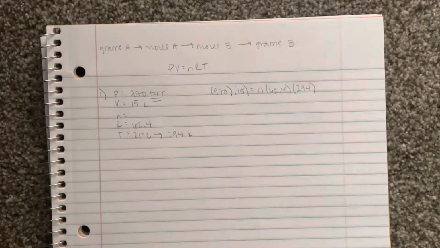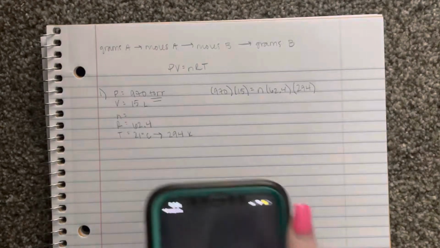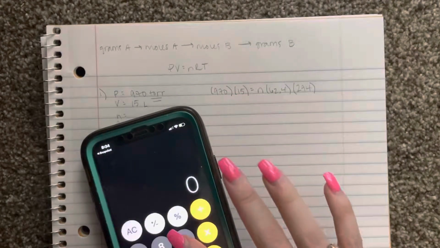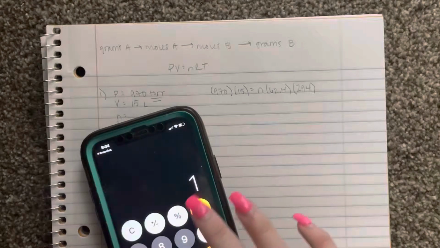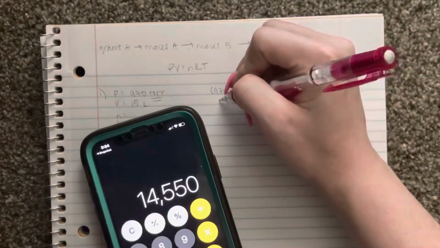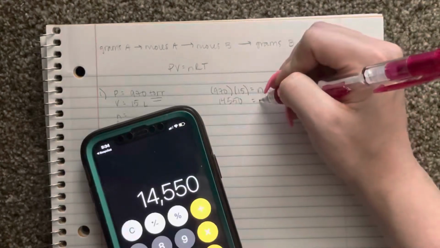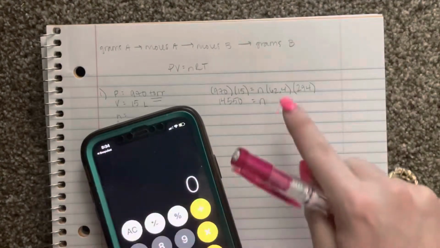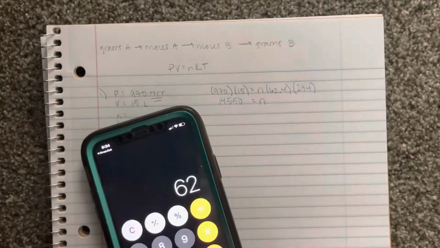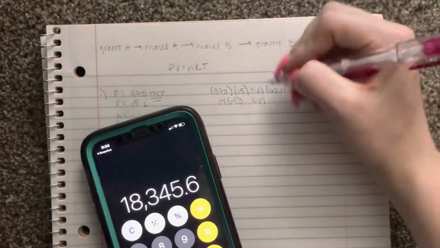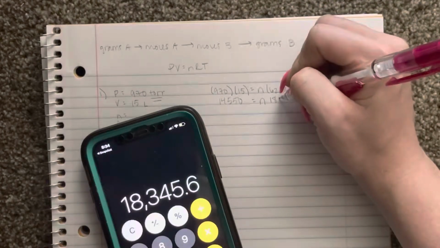So let me grab my calculator. I like to simplify my problems first. So I'm going to multiply these 2 numbers on the left, and then I'm going to write that underneath. Equals, I'm going to bring down my variable because I don't know what it is yet. Then I'm going to multiply these 2 numbers and write that underneath.